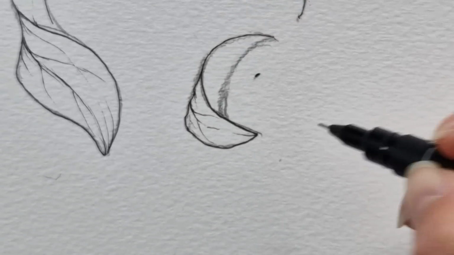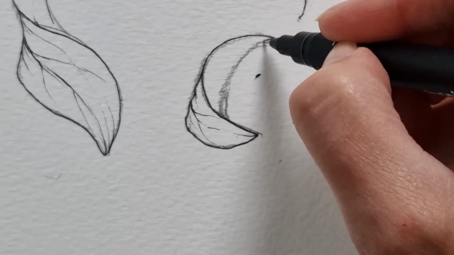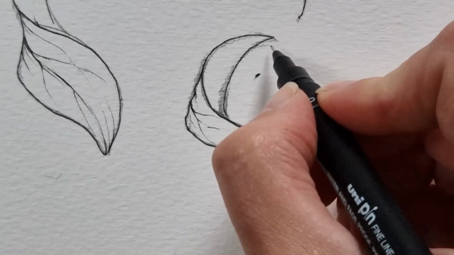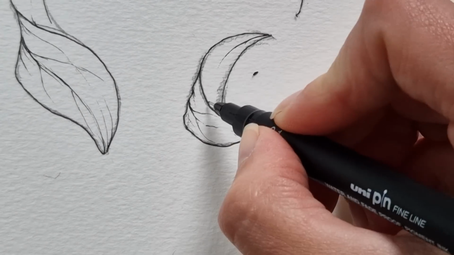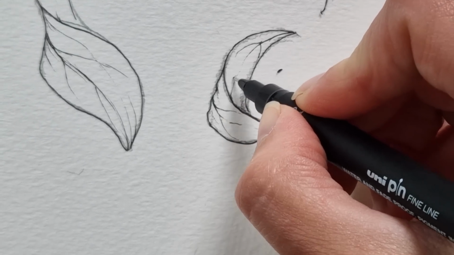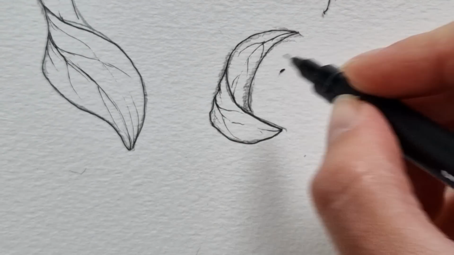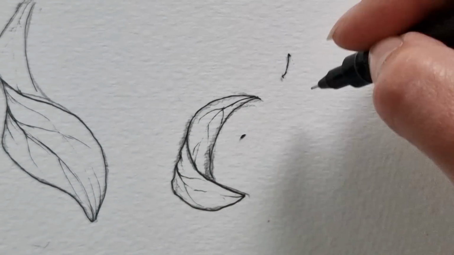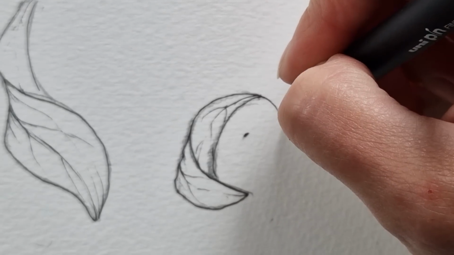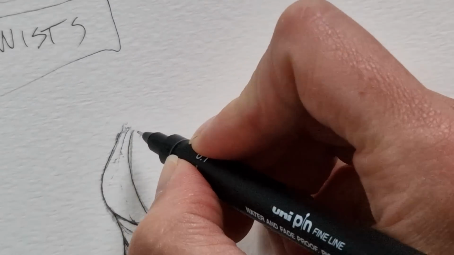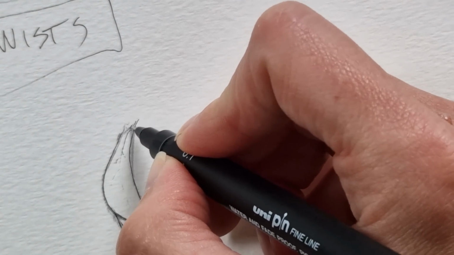Of course, adding in some veins. And here you can put that in as well. I do feel like adding stems to these, just doing that, does make them more leaf-like.